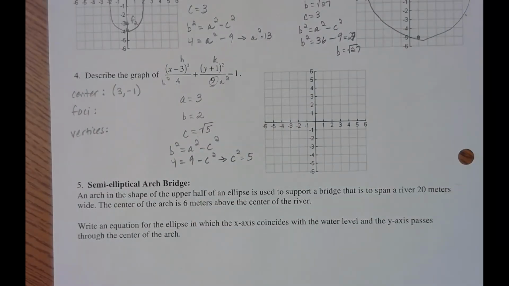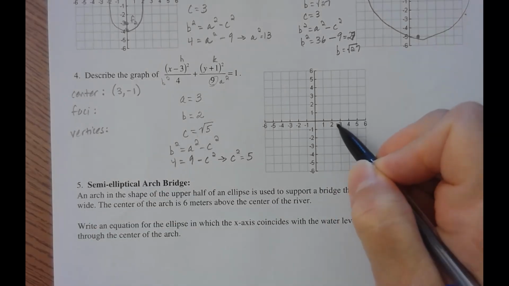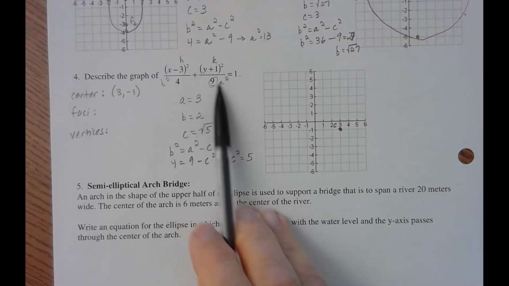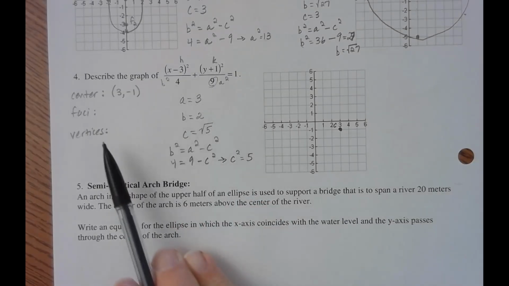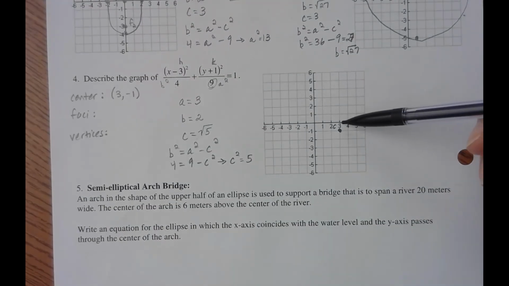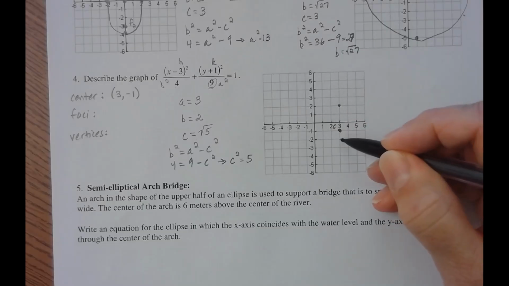Let's graph this because then we can figure out the coordinates of the foci. 3, -1 is the center. a squared is with the y, so that means the ellipse is oriented vertically. So when I go to get my vertices, I go from the center up 3, 1, 2, 3, and down 3, 1, 2, 3.